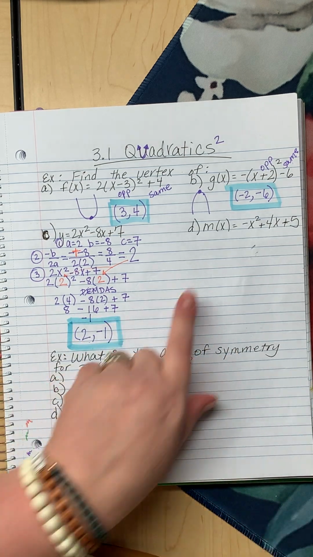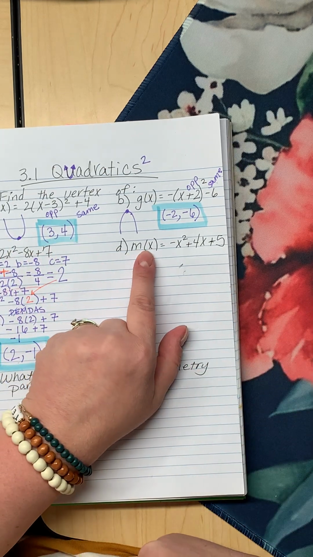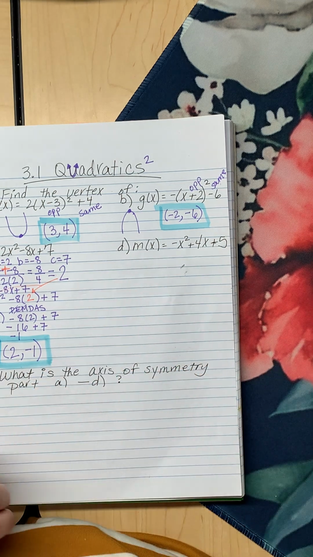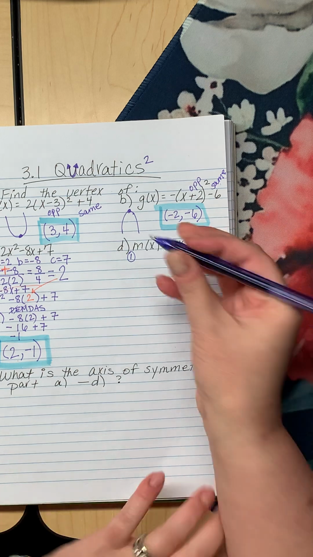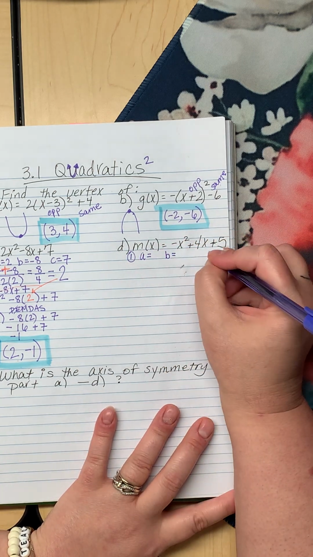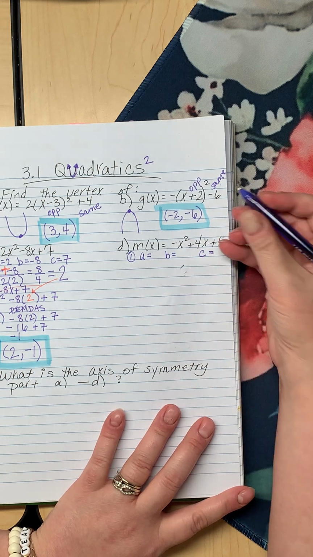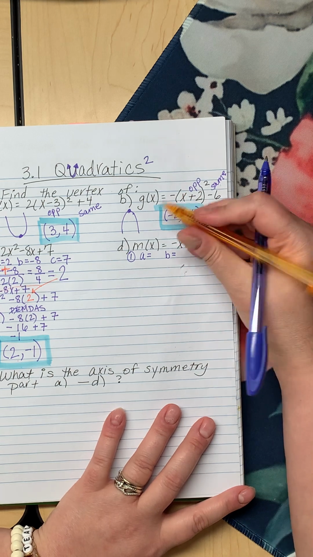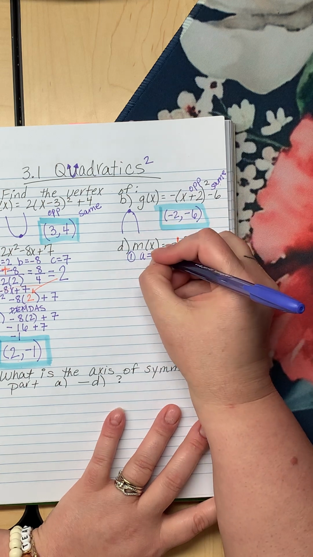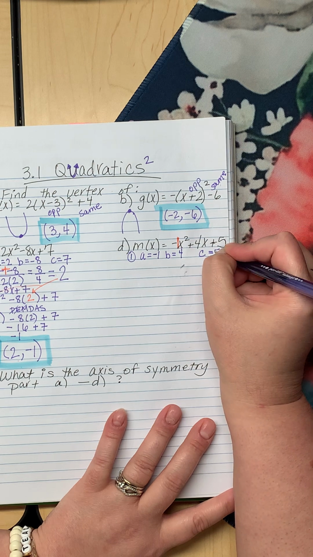Okay, let's do this next one to the right. It says m of x. It's okay. That's the same thing as y equals or f of x. Don't freak out. Okay, so my first step is we label a, b, c. So a is the number on the x squared, b is the number on the x, and c is your naked number or your constant. So my a is negative 1. So negative 1 for my a. B is 4. C is 5.